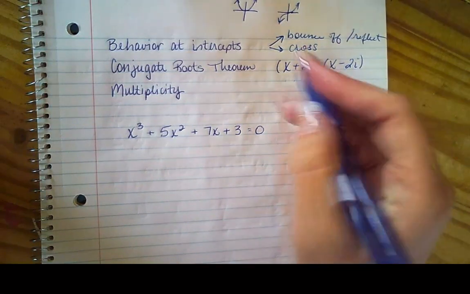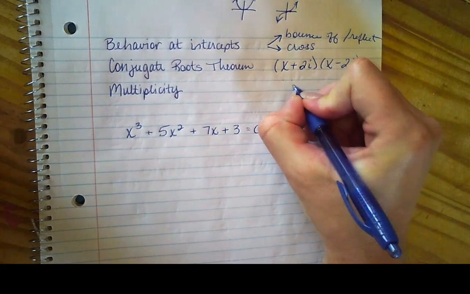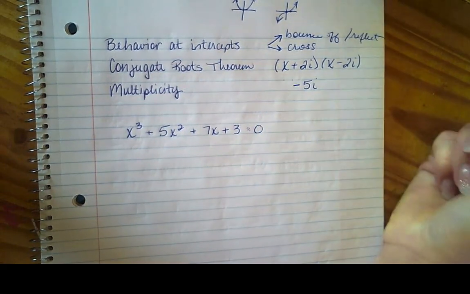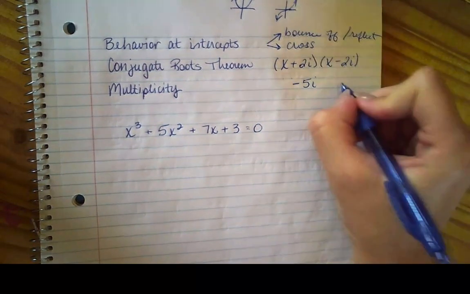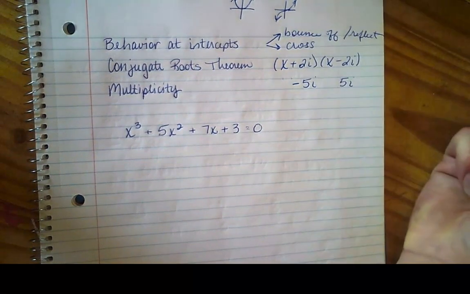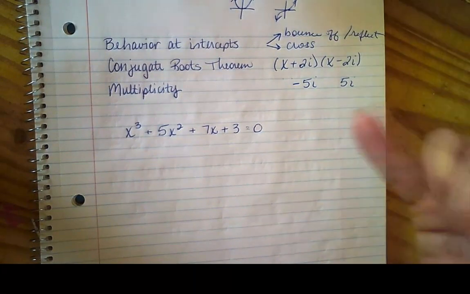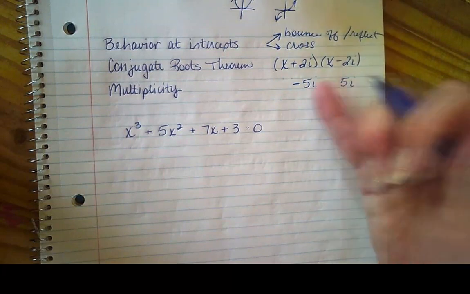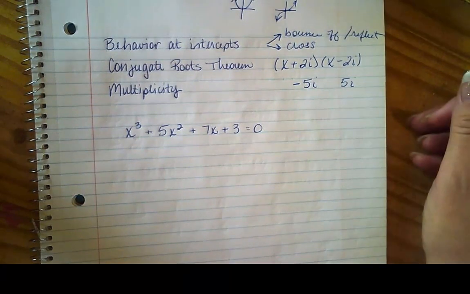Okay, so right along that line, if I tell you that negative 5i is a solution, you immediately know that positive 5i is a solution. So I may give you one, but in reality, you know two because you just changed the signs.